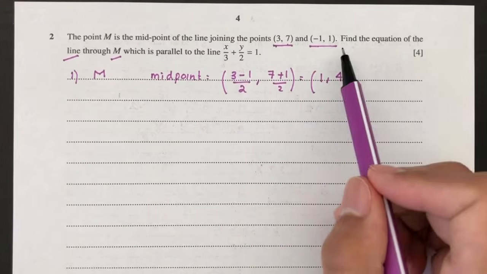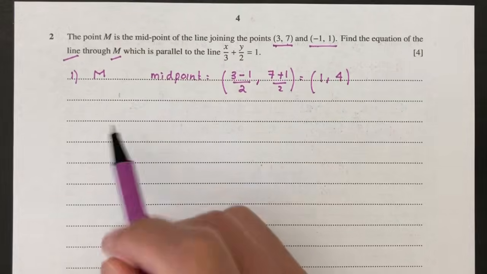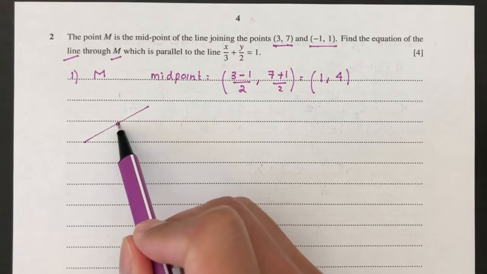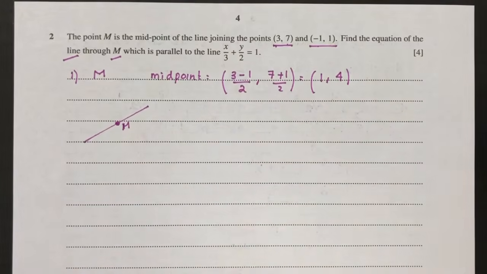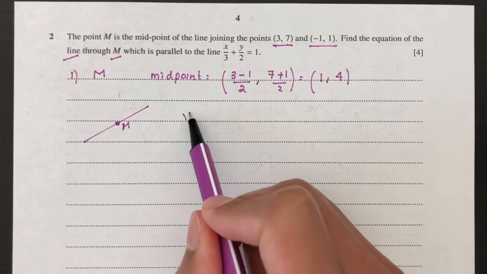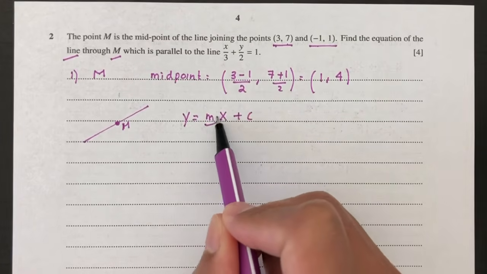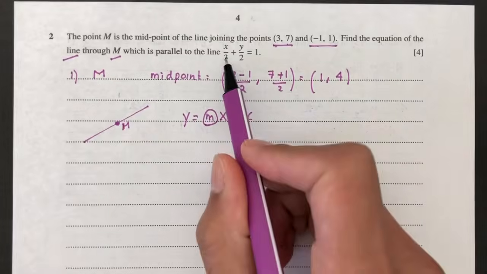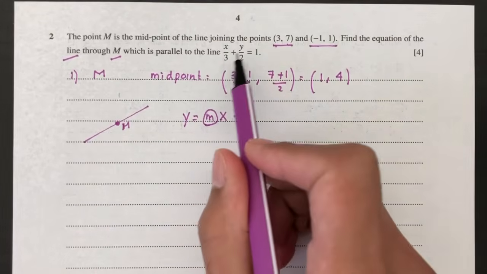Now moving on to the next step, it says find the equation of the line through M. So the line passes through the point M, which is parallel to this equation. To find the equation of a line, as you know, we have to find the gradient of the line. Since it is parallel to this line, it means that they have the same gradient as this line.